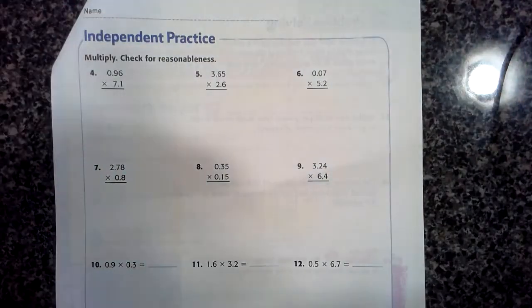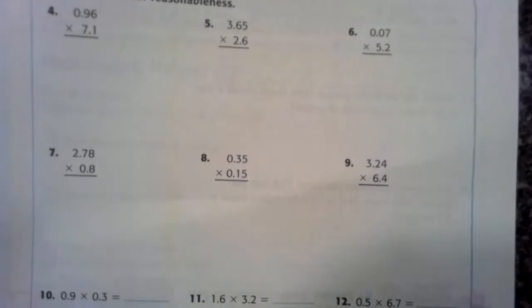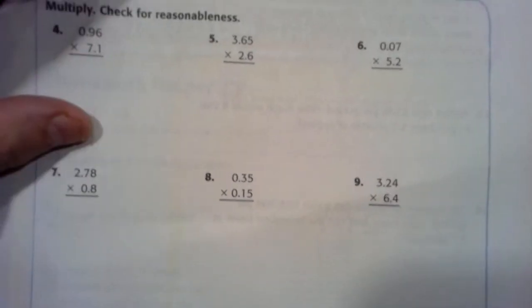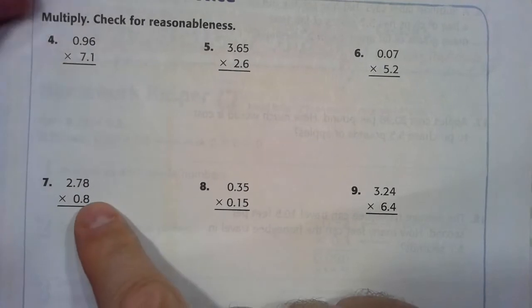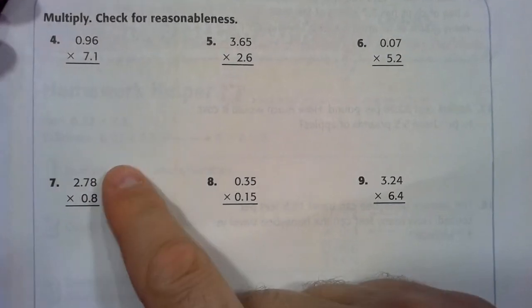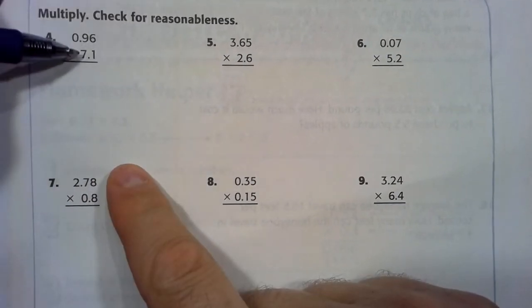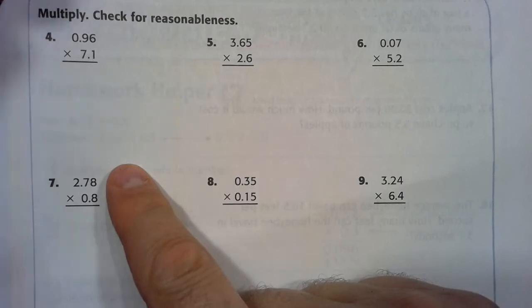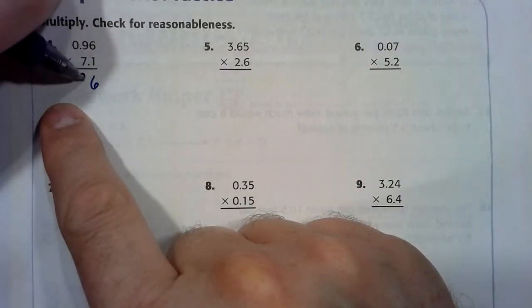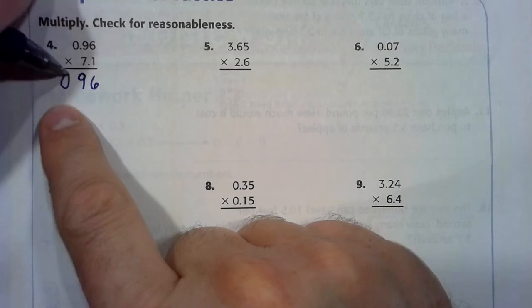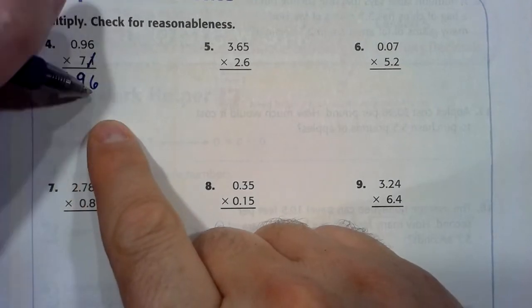All right, let's look at our independent practice. Let's get down closer to it here now. Okay, so these are already lined up for you. All right, we have 0.96 times 7 and 1/10. So these are easy. So we say 6 times 1 is 6. That's 9. 1 times 0 is 0. We use that guy up and put a 0 down there.